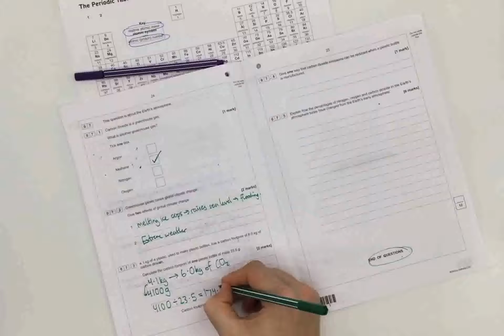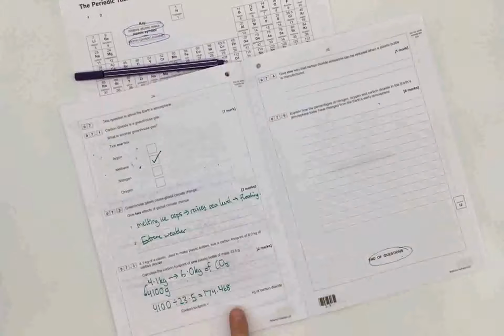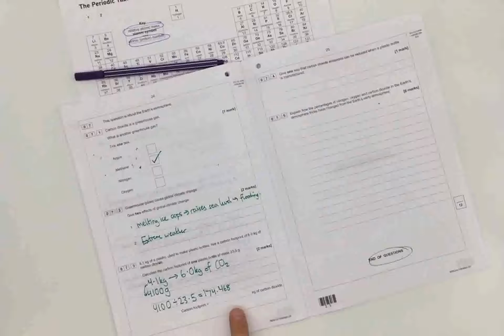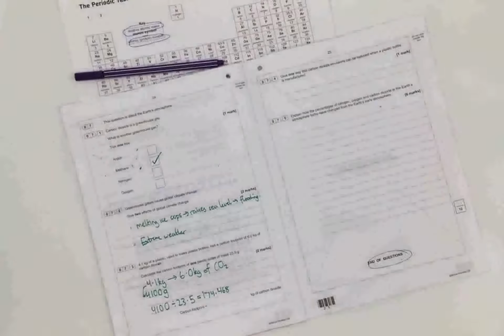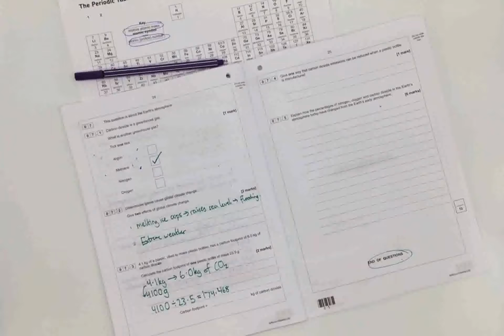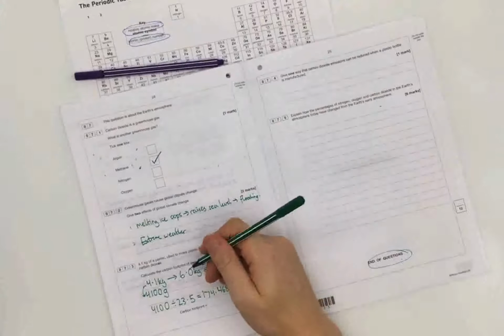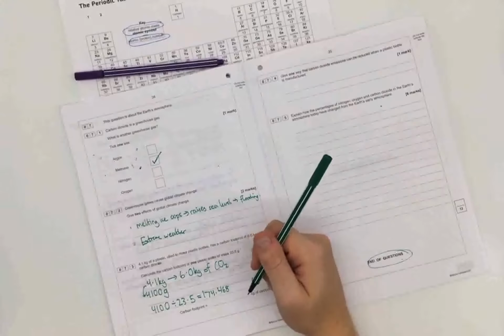Okay, it is 468. Now again, I'm going to round it eventually, but I don't really want to disturb it yet. Now that is how many bottles produce 6 kilograms of carbon dioxide. So if I do 6 divided by that number, that is going to be the answer.